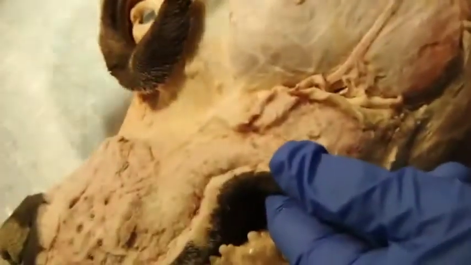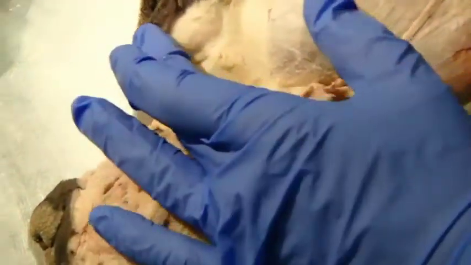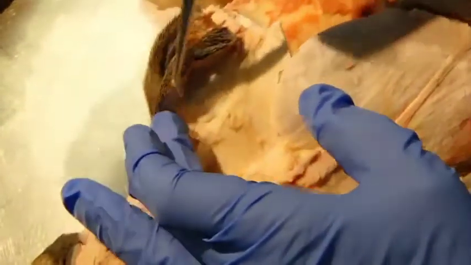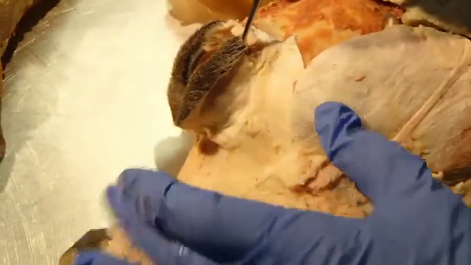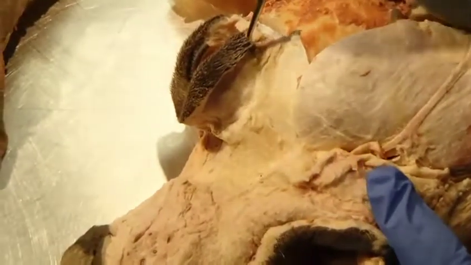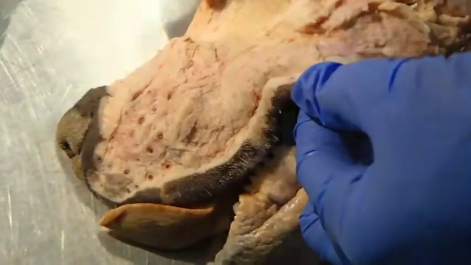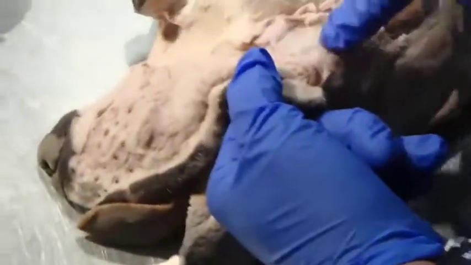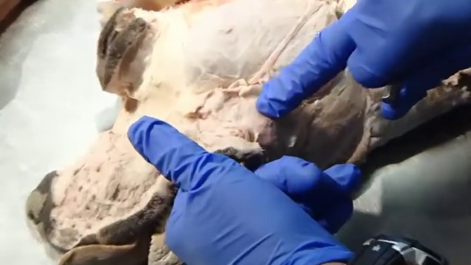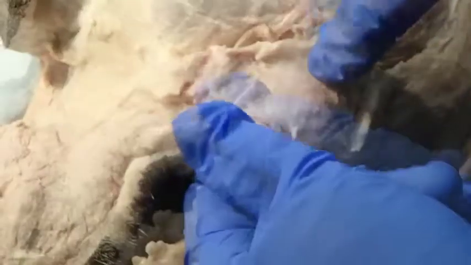Okay. Then we have a very superficial muscle that surrounds the eyelid, which is the orbicularis oculi. And then the one that comes around the lips, orbicularis oris. And then this muscle here in the cheek is going to be the buccinator muscle. Yes.